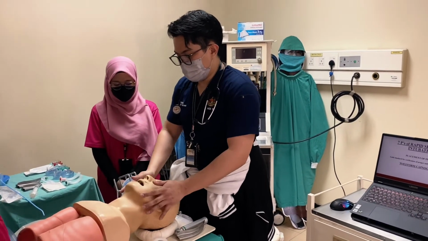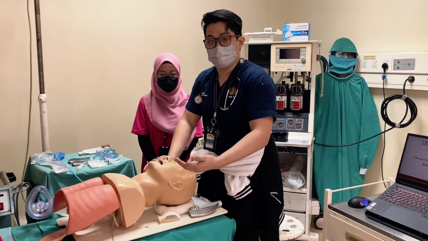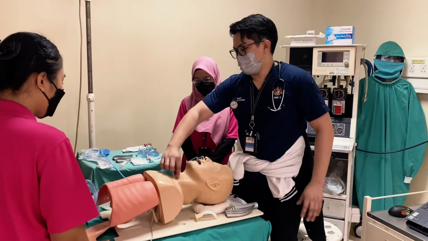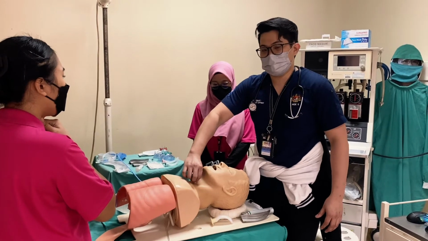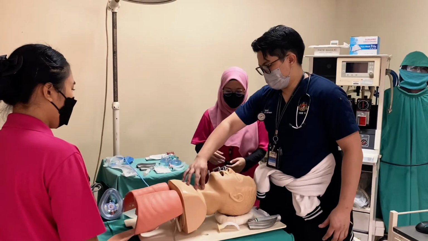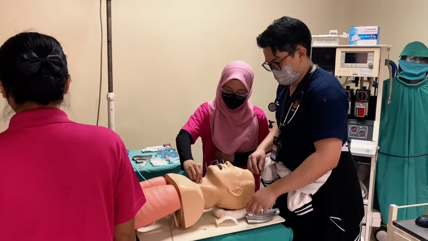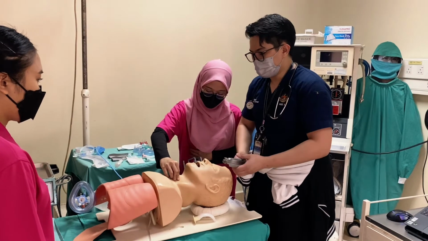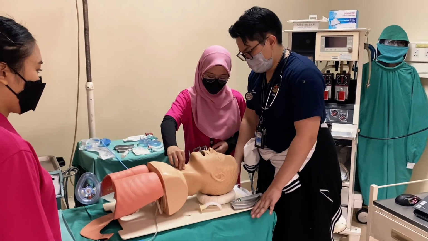And after the giving of the fasciculation, after the fasciculation ends at 45 to 60 seconds, it's crucial that one of your assistants maintain the cricoid pressure in that 45 to 60 seconds. We provide this cricoid pressure. Okay.